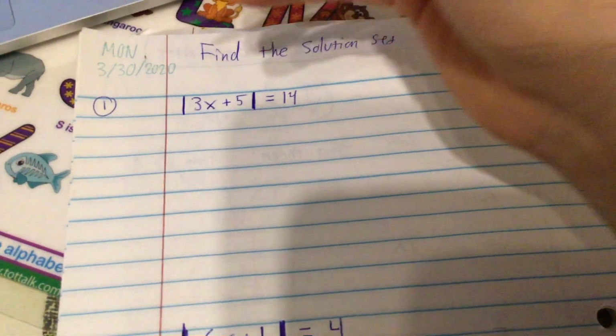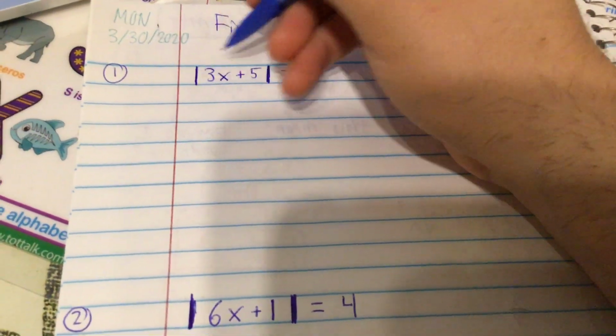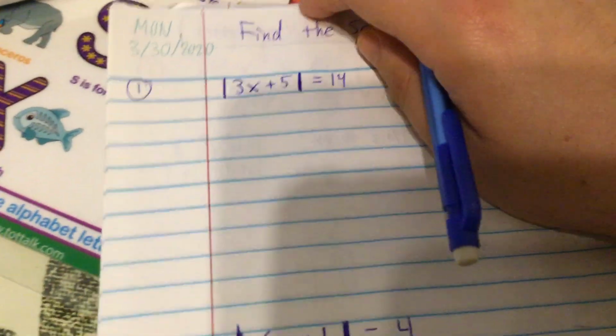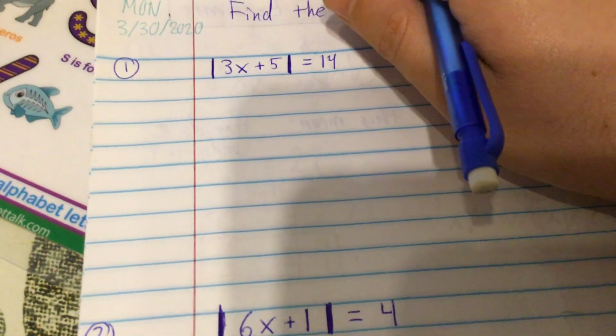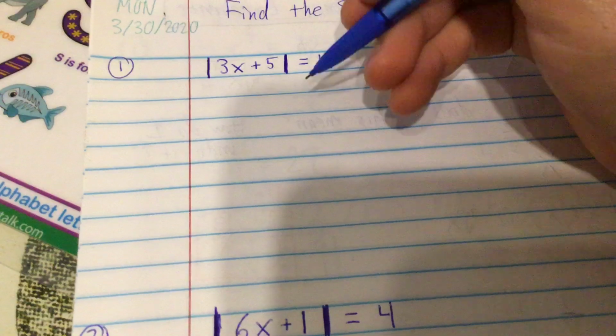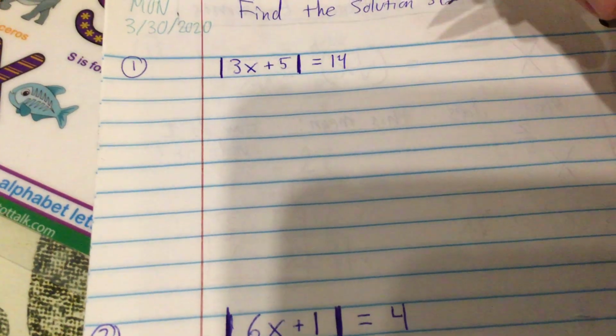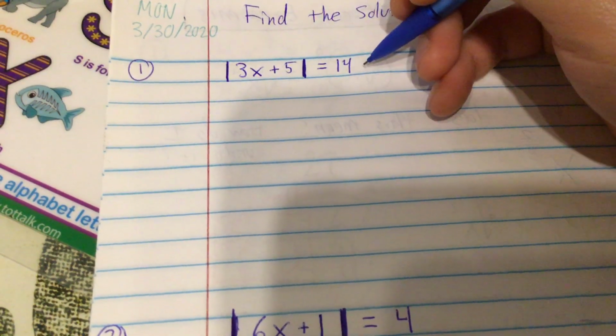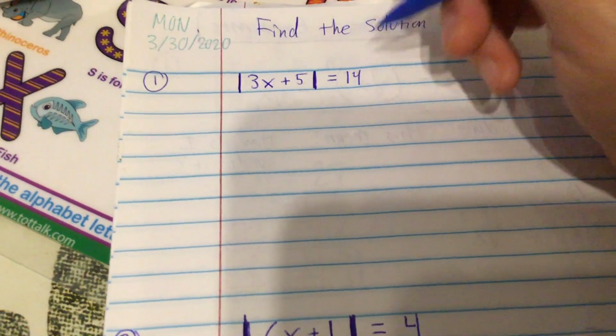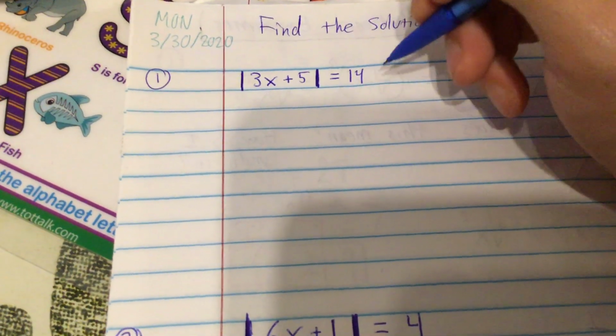So if we take a look at problem number 1, the absolute value of 3x plus 5 is equal to 14. First things first, the bars are isolated. Is this problem solvable? Yeah, because it's asking, how do I get a distance of 14?